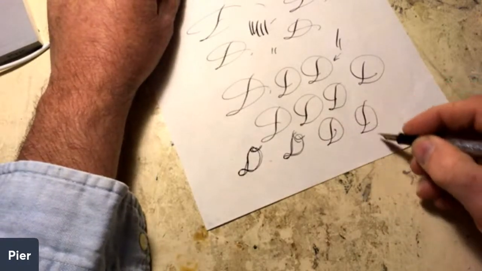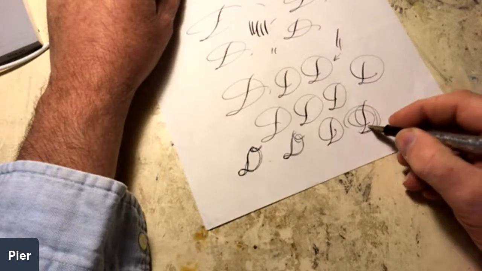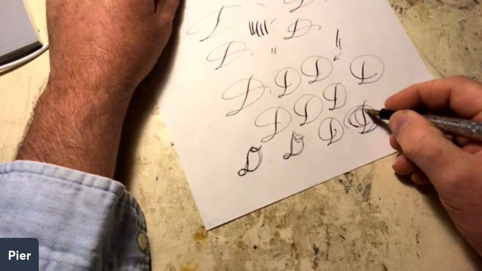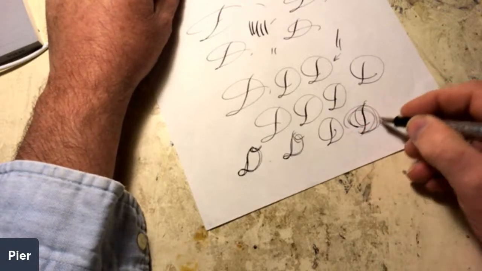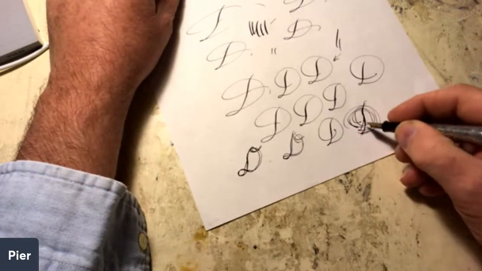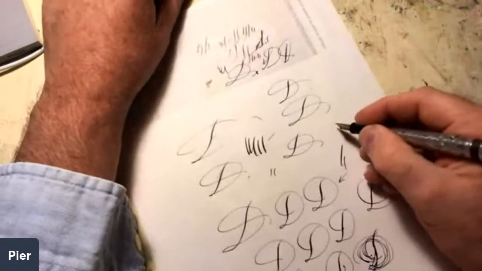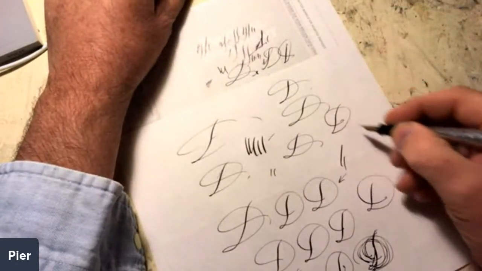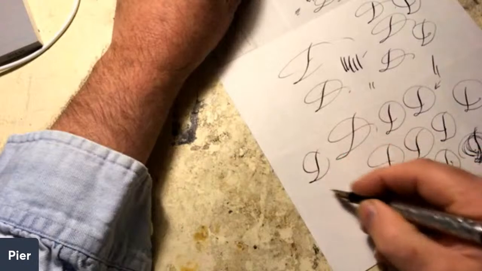I think pulling the arc of the D forward past the vertical line is the way to do it. And whether you have a loop at the bottom or whether you don't have a loop at the bottom, is up to taste.